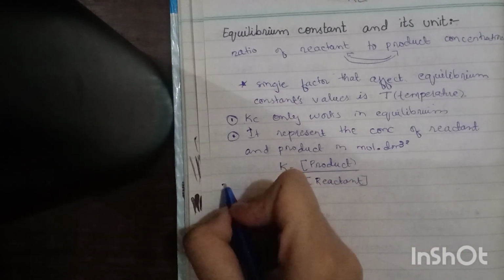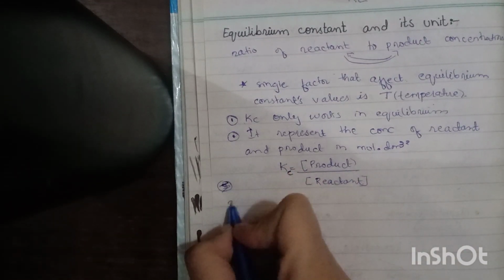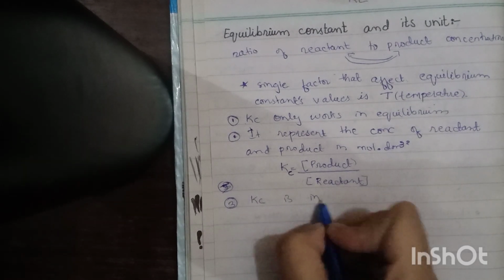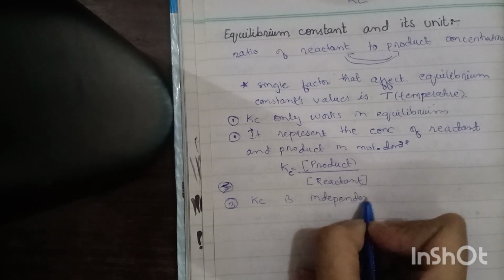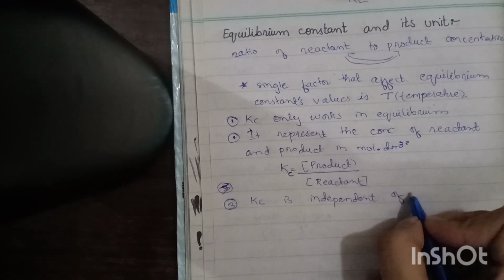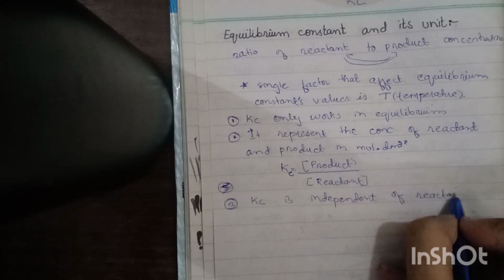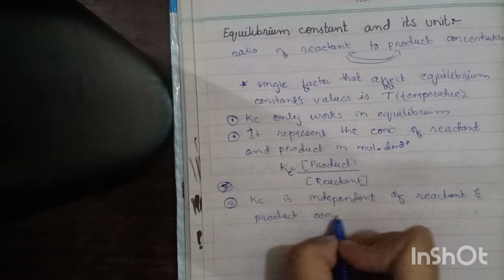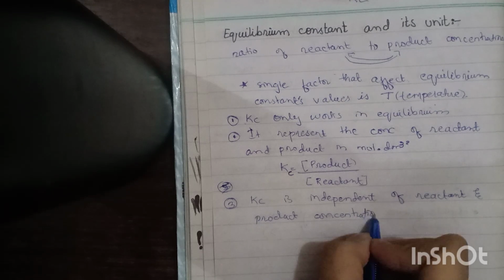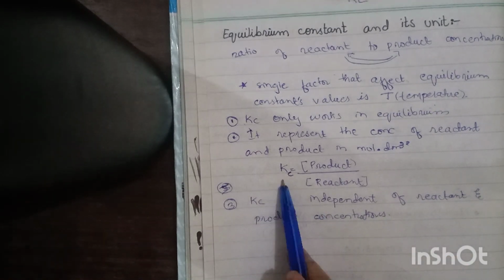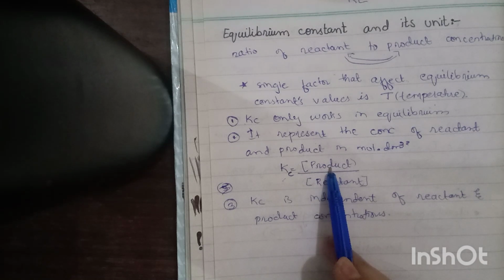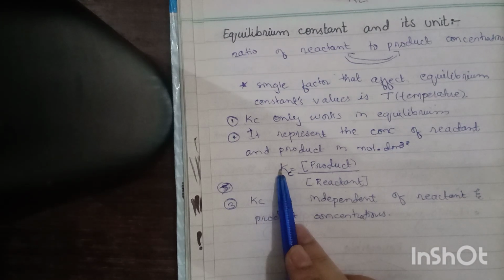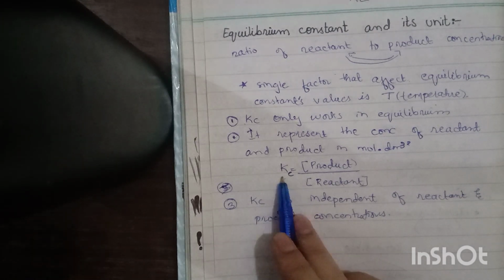Third characteristic is Kc is independent of reactant and product concentrations. Here the Kc is independent of whether the product is more or less, or this is more and this is less. It does not affect the Kc at all.